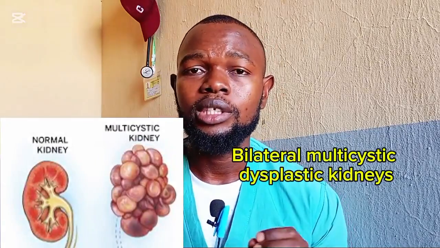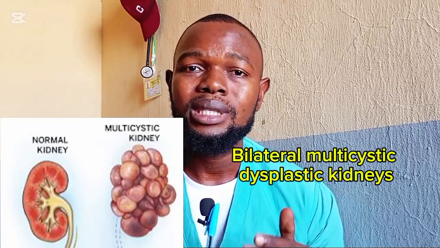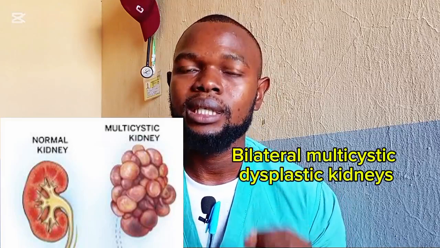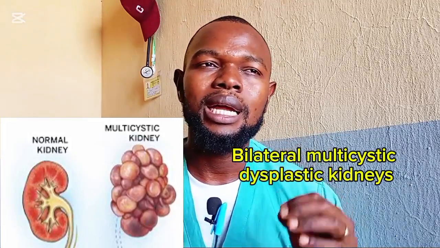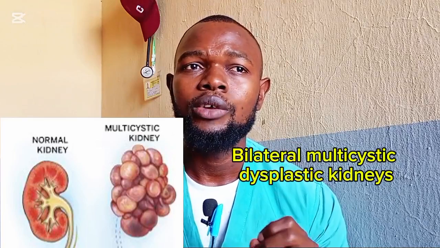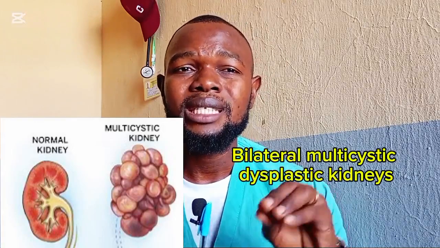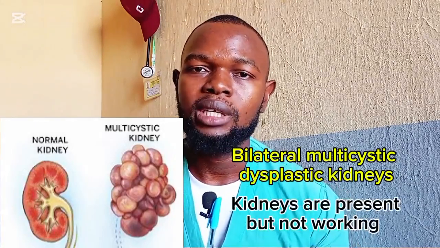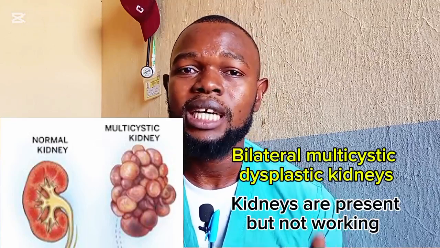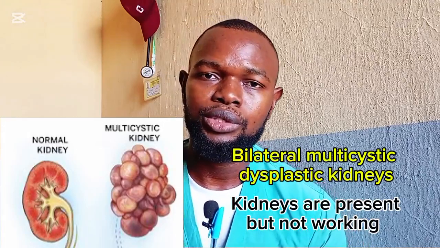In this condition, both kidneys are present, but they have a condition called multicystic dysplastic kidney. These kidneys are filled with cysts. Cysts are like balloons containing fluid, or nylon containing fluid. Now, these things, when they are in the kidney, will disrupt the functionality of the kidney. So the kidneys cannot function appropriately. Therefore, there is reduced urine production.